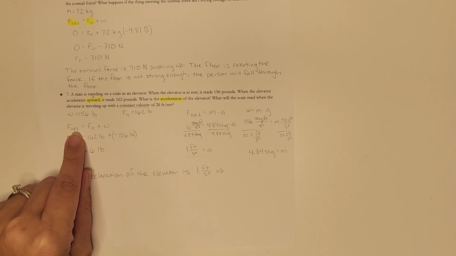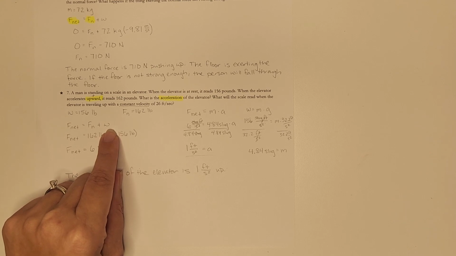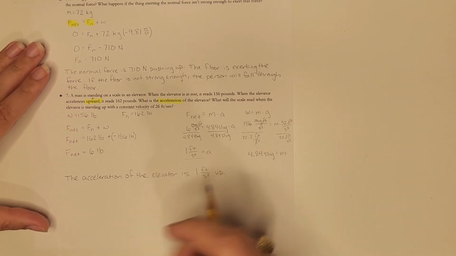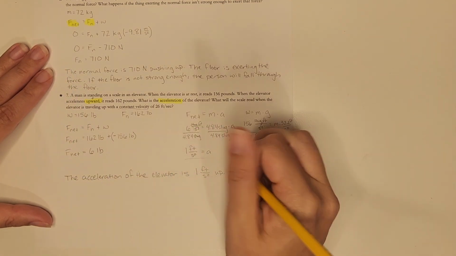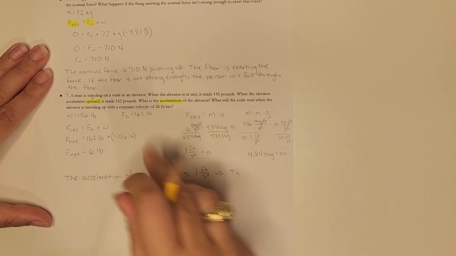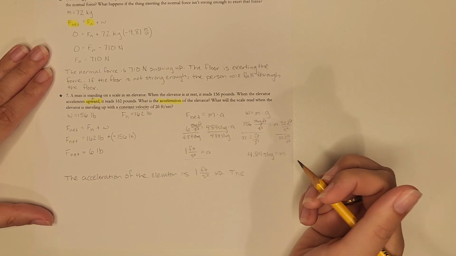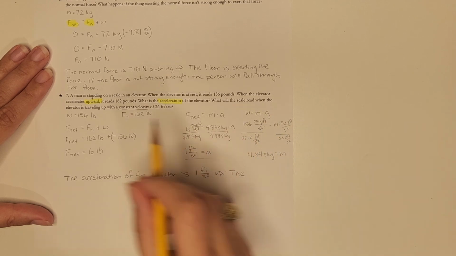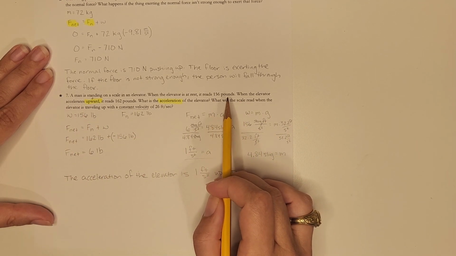At any point when the acceleration is 0, this normal force is going to be equal and opposite of the weight. Okay? And so our answer for the second part is that when the velocity is constant and acceleration is 0, the scale is going to read the normal weight of the man, which is 156 pounds.